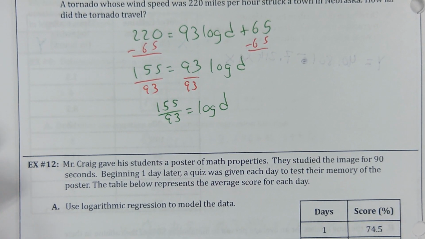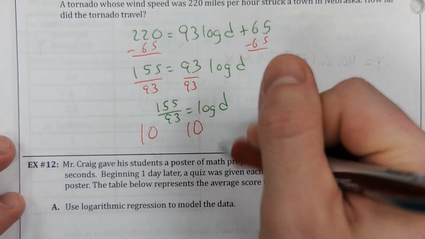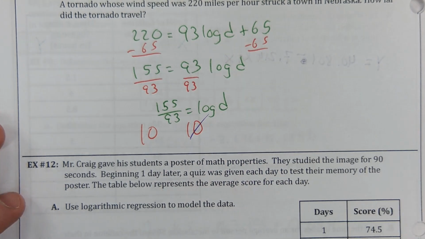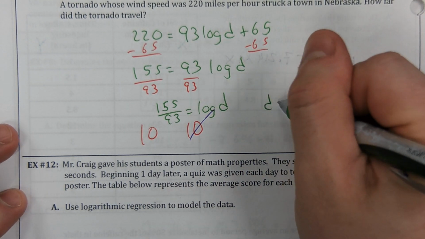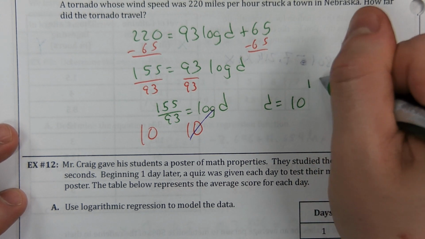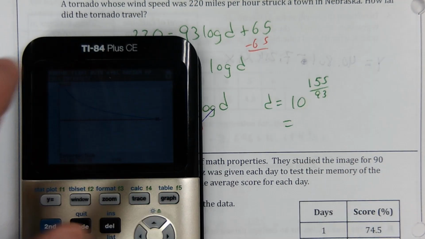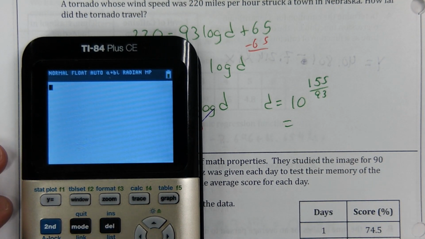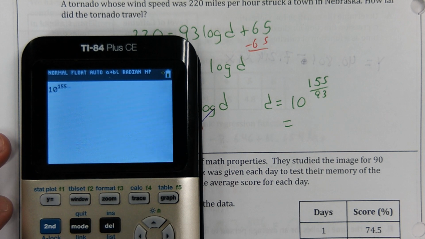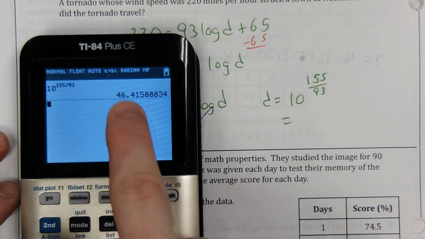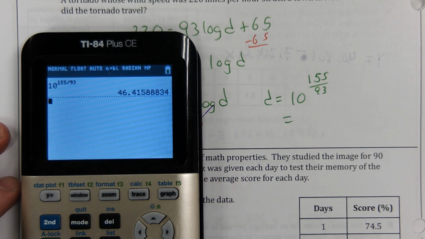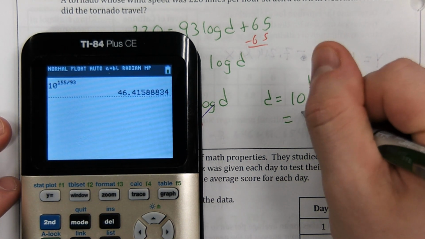And how do I make the common log go away? Exponential base 10 on both sides. That'll cancel this one. And that'll get me that the distance is that number. Distance is 10 to the 155 over 93 in miles. You must have typed it wrong. 46.416 miles.